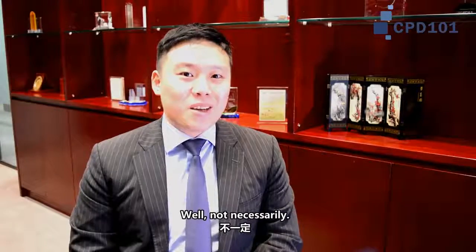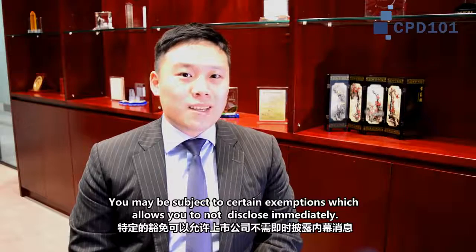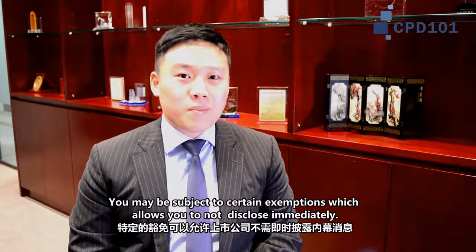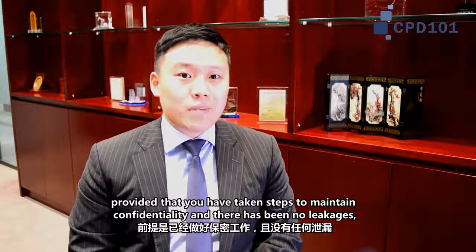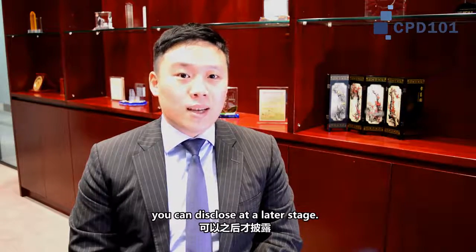Well, not necessarily. You may be subject to certain exemptions, which allows you to not disclose immediately. For example, if you're in the middle of negotiations which are not yet completed, provided that you have taken steps to maintain confidentiality and there has been no leakages, you can disclose at a later stage.